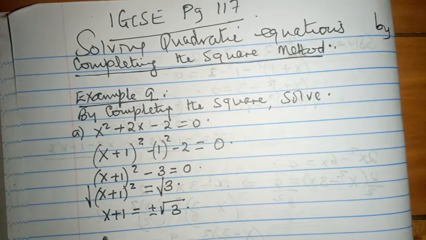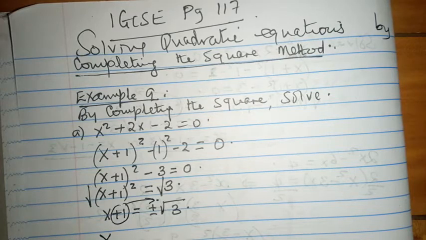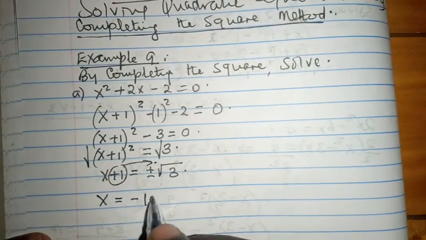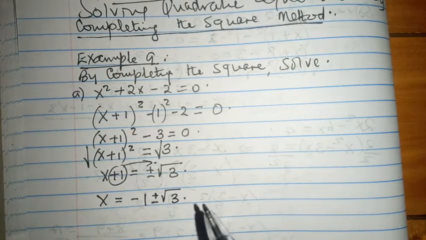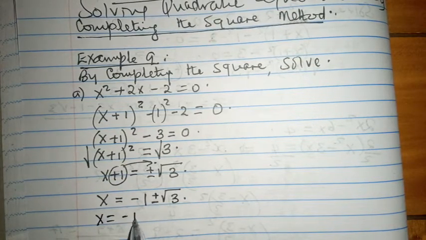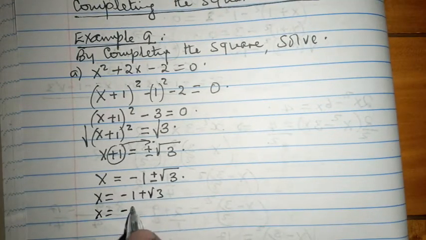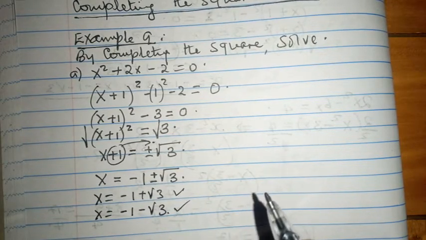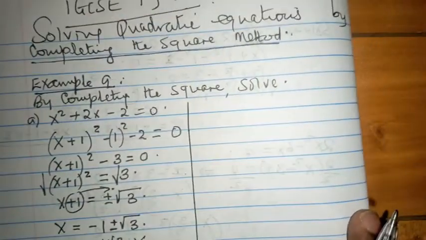So the plus 1 will cross over, and you'll have x is equal to minus 1 plus or minus the square root of 3. So x is going to be minus 1 plus root 3, or x is equal to minus 1 minus root 3. Both of those are the two possible solutions for that particular question.